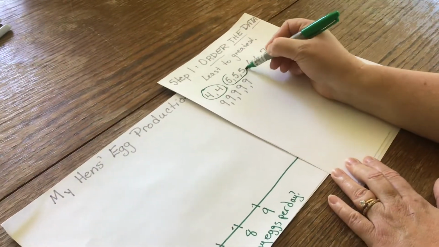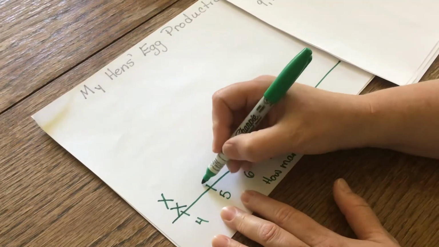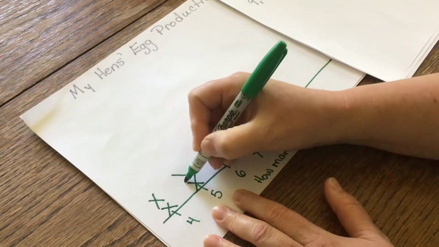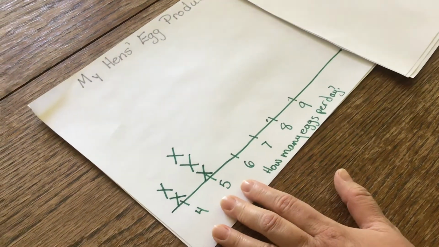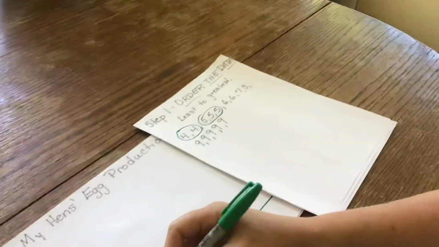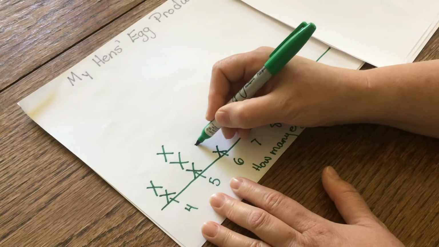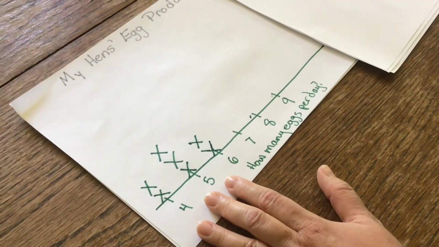For 5s, I had 3 of them. So I'm going to make 3 X's above the 5. I'm going to try to keep them about the same size as these other ones I've already made. 1, 2, and 3. For 6s, I had 2. 1, 2. That X is a little small, so I'm just going to try to fix it.